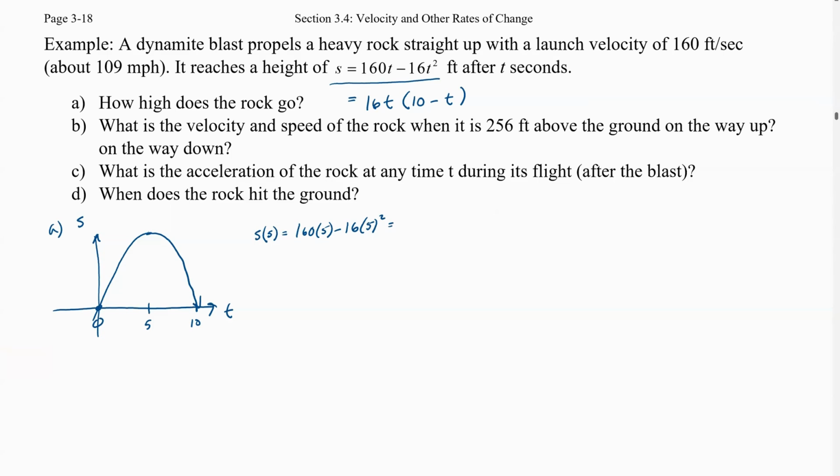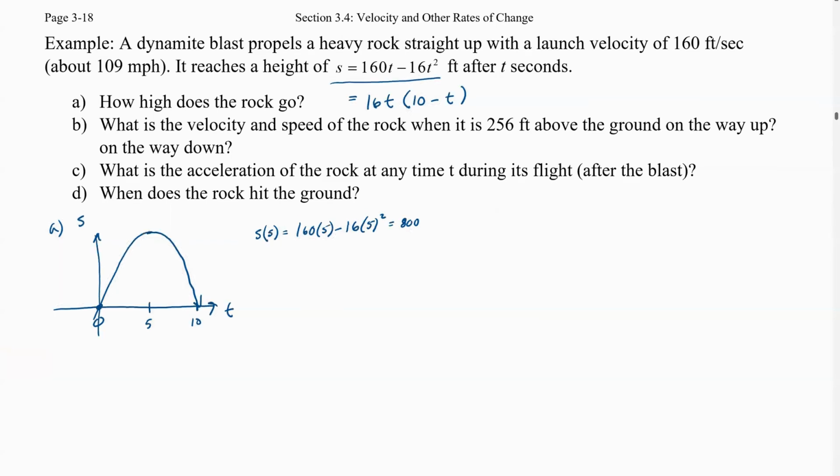Can I do this in my head? 16 times 5 is 80, so it's 800. And then 16 times 25, it's like having $4, so it'd be minus 400, I think. Yep, I think that's right. So that's going to be 400, and my units, because position is in feet, are feet. Now that's one way to attack the problem using skills and knowledge that we had otherwise. But let's take a look at this problem slightly differently.